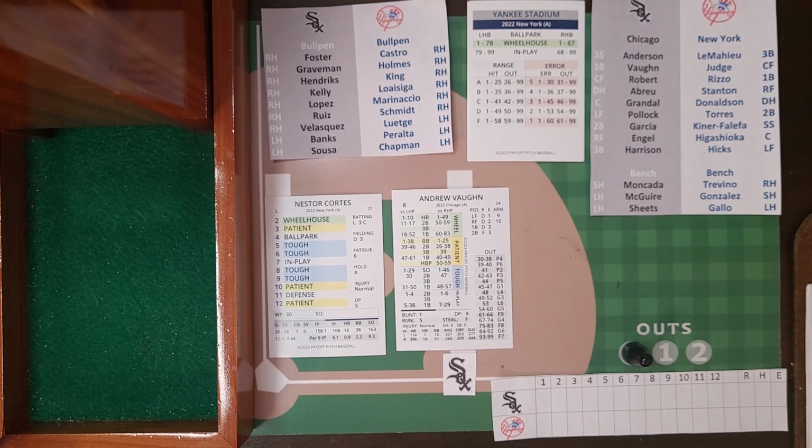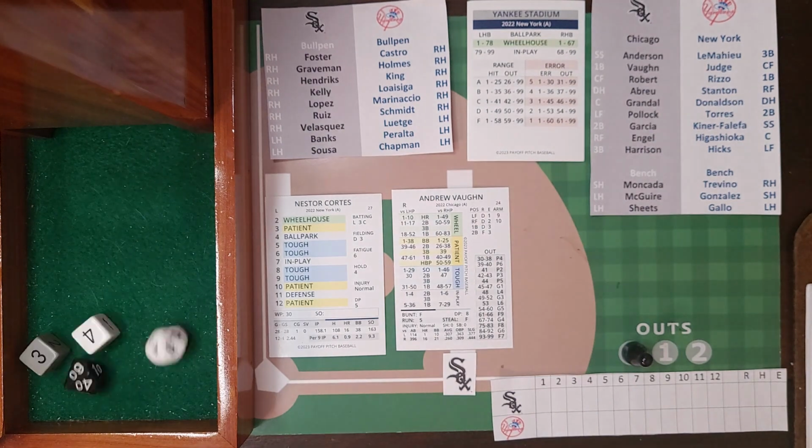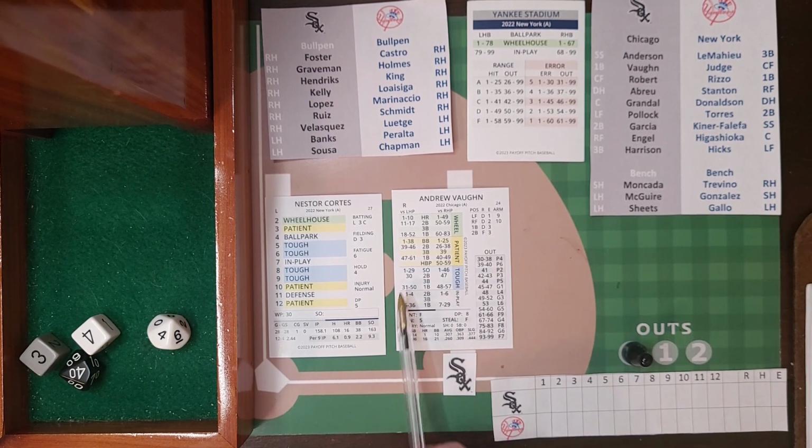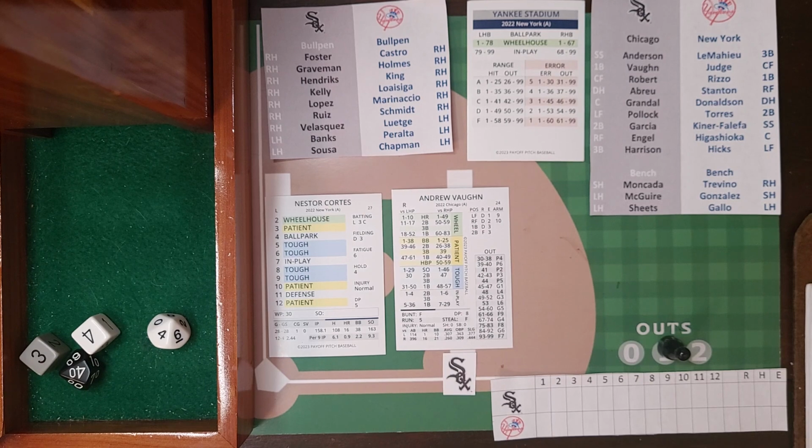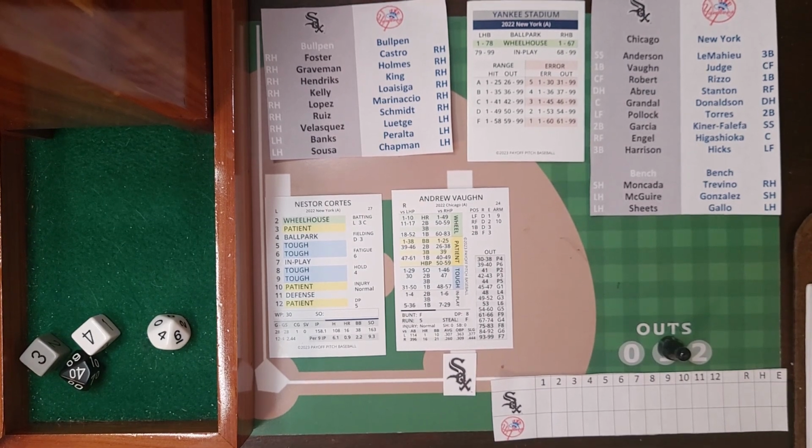All right, that'll send up Andrew Vaughn, the first baseman. He's hitting .269, 4 homers, 18 driven in. Cortes, 7 is in play, 44, and that's going to be a base. I'm sorry, let's see, in play 44. I was looking at tough. In play 44 is actually going to be a pop out to third. So he pops it up to the third baseman, LeMahieu, and there's one away.